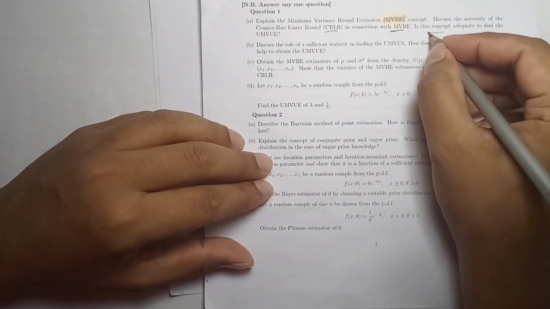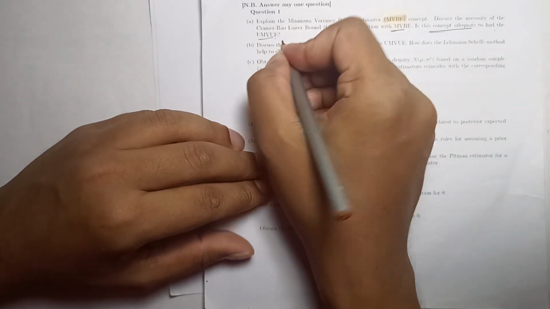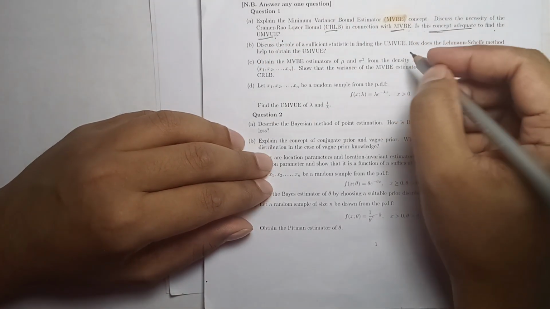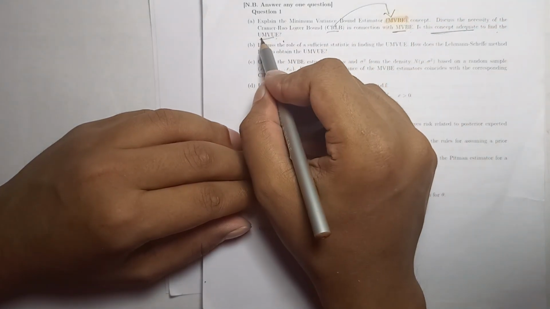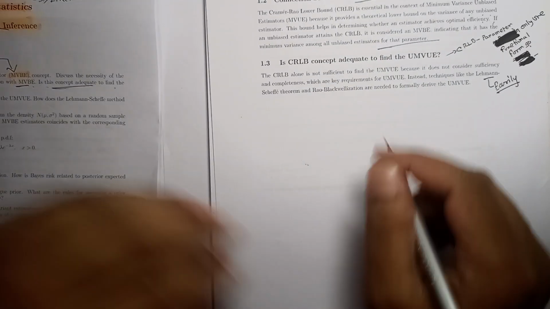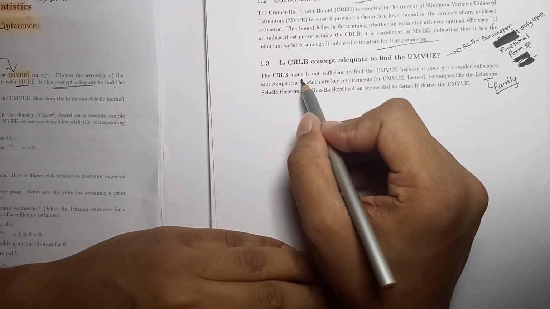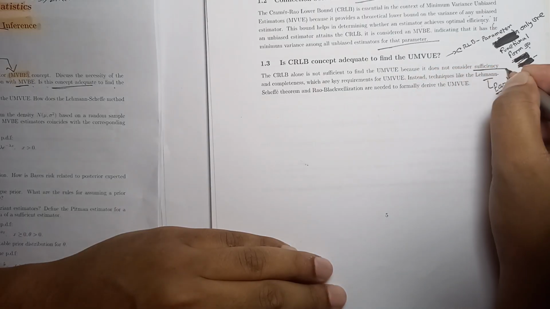The next question asked here is: is this concept adequate to find the UMVBE? We can find the MVBE with CRLB, but not the uniformly minimum variance unbiased estimator. Why? The CRLB alone is not sufficient to find UMVBE because it does not consider sufficiency.